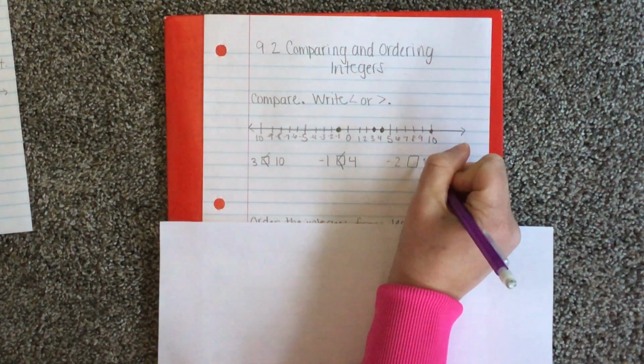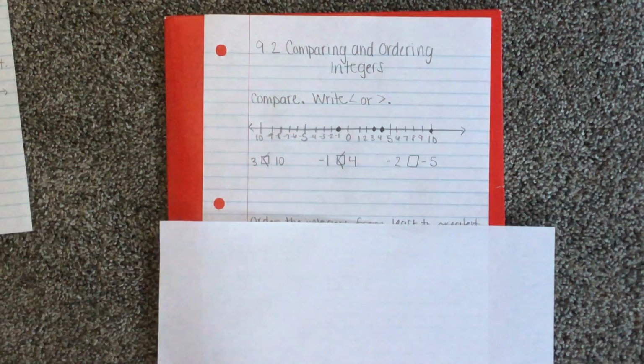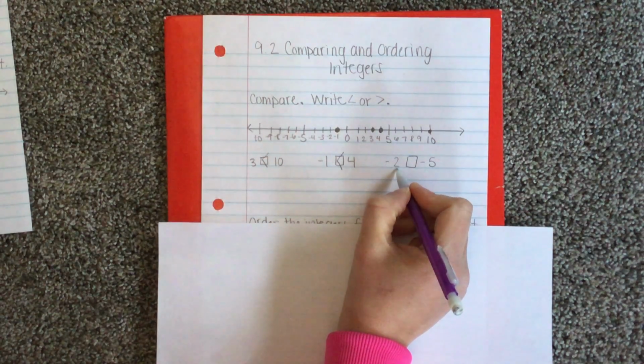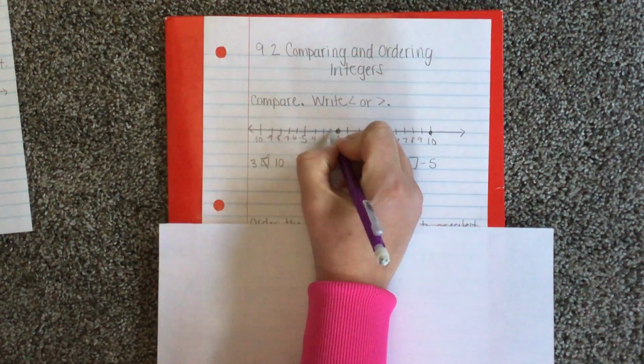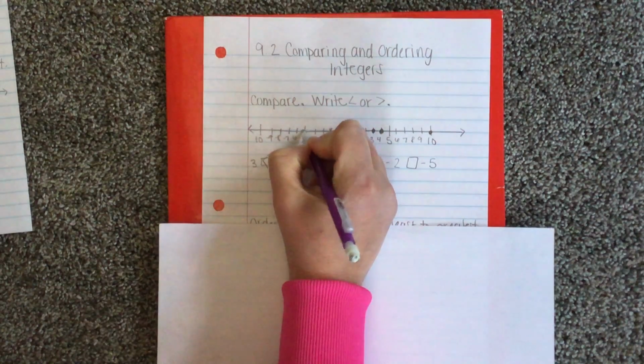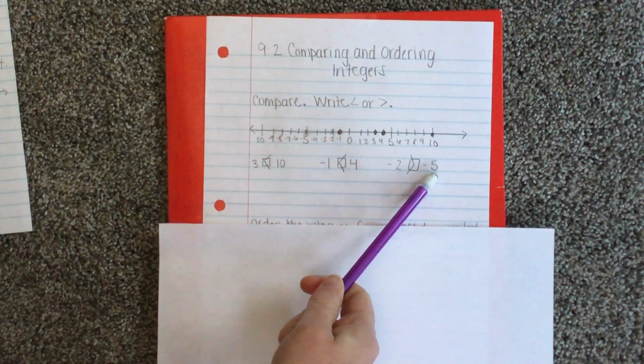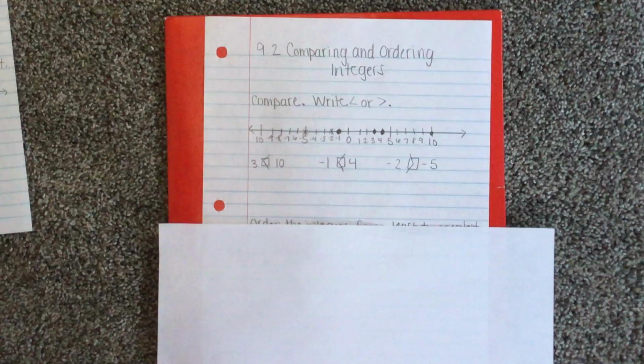Compare -2 to -5. Push pause and try that problem now. Okay, so I'm going to use the number line. I'm supposed to use dots to graph these numbers. I'm going to use an X just because I have so many dots on this number line. I'm not supposed to use X's. As soon as I graph the two numbers on the number line, I can see that -2 is larger than -5. A lot of people get this one wrong. They assume that -5 is larger because it's a bigger number. But that only works for positives.